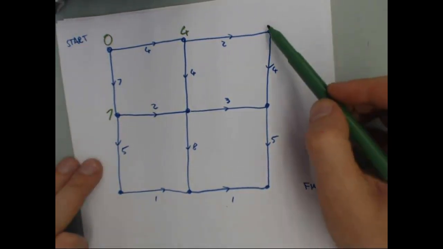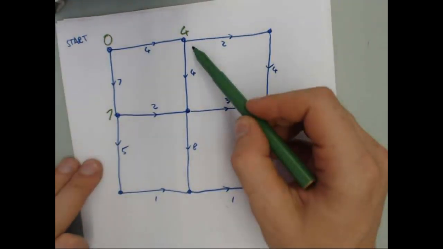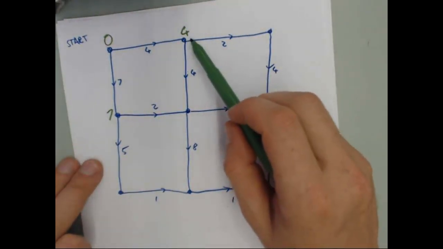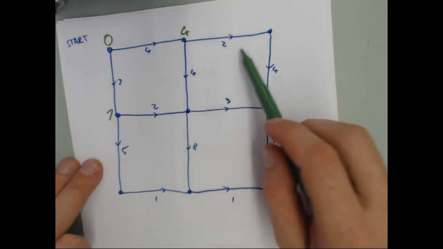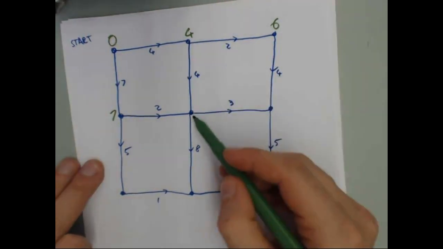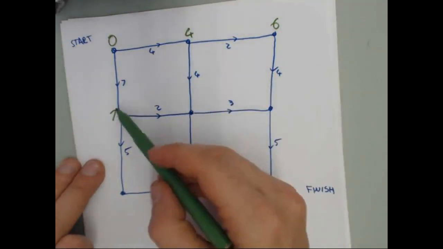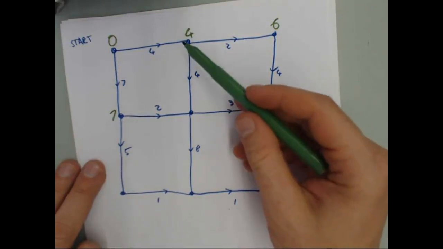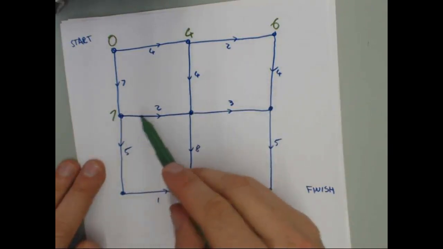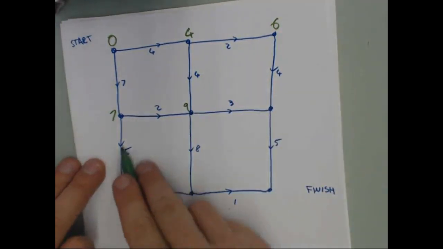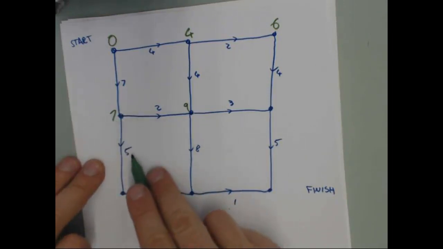This one up here, for example. The only way I can get to it is by this node, which is labeled. So I can label it. There's only one way I can get to that. 4 plus 2 is 6. This one here, I can get to from this node, and that's my only option, but they're both labeled, so I can go ahead and label this one. 4 plus 4 is 8, 7 plus 2 is 9, the biggest of those is 9. This one here, only accessible from that one, 7 plus 5 is 12.